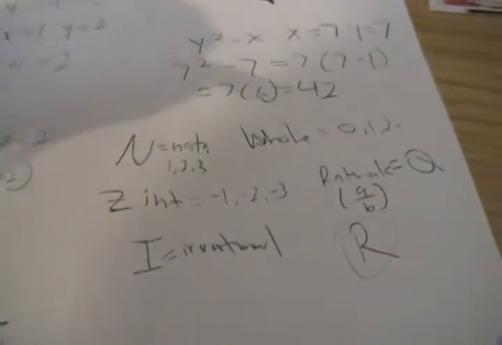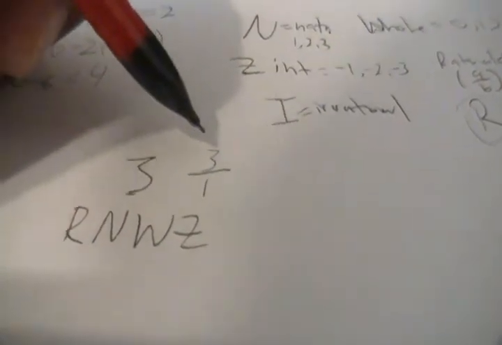Well, let's see. How can you write this into a ratio? We know that any whole number is always going to be the number itself over 1, so it's going to be 3 over 1. So we know that 3 over 1, so 3 is an integer, 1 is an integer.